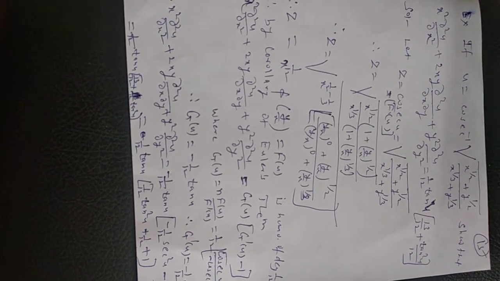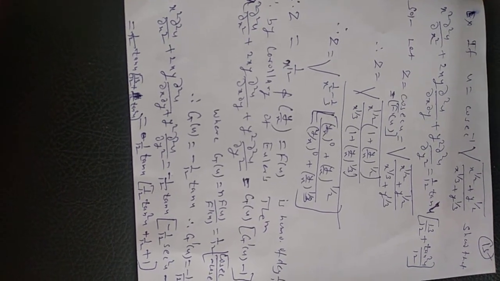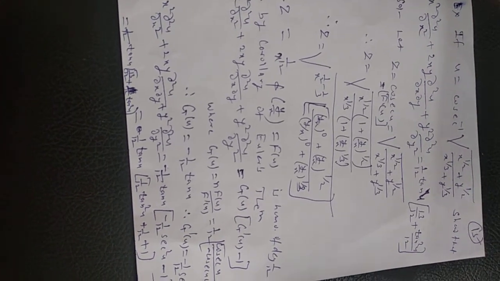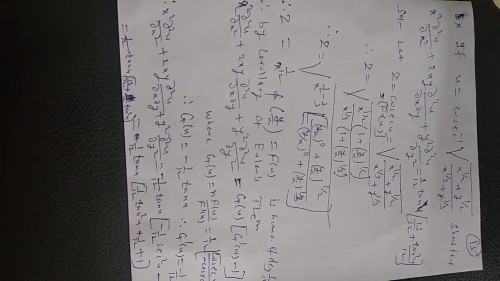If you complete the diploma and take admission for the degree, then the difficulty comes in mathematics only.